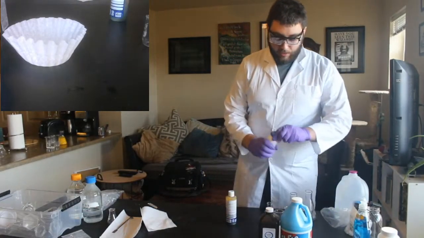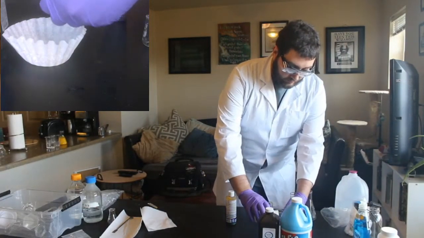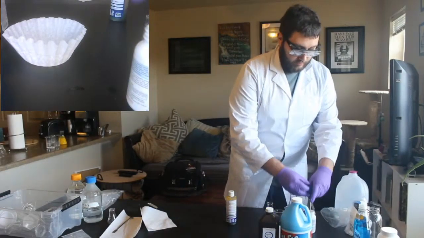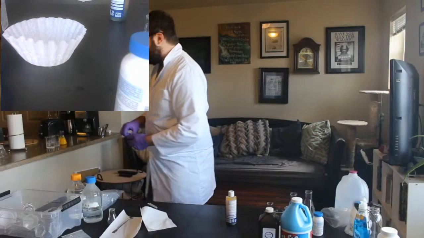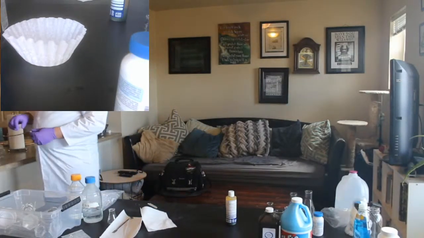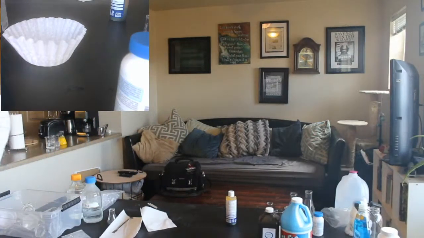So we're going to take one tablet, and on some kind of either a piece of paper or aluminum foil, and I realize I left mine over here, so I'm just going to grab mine really quick. Oh, there they are.